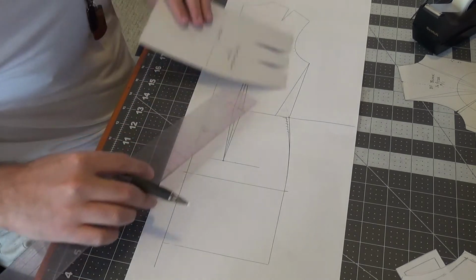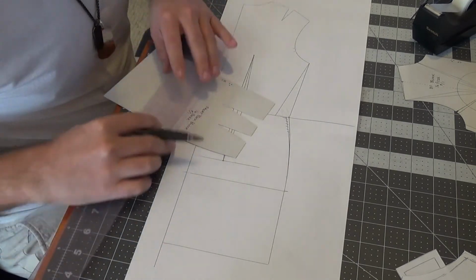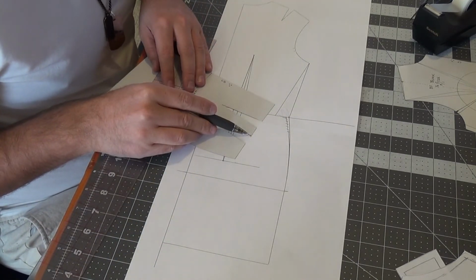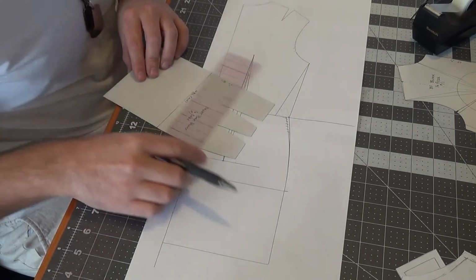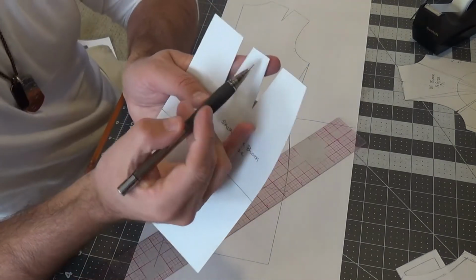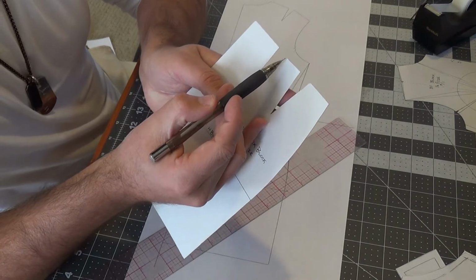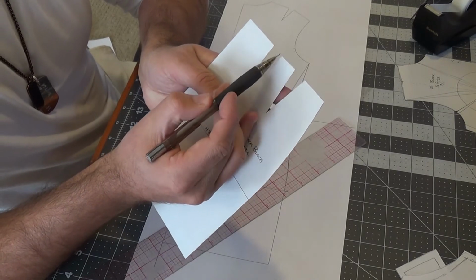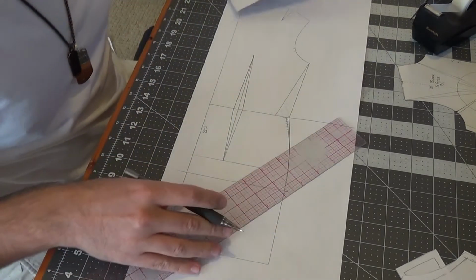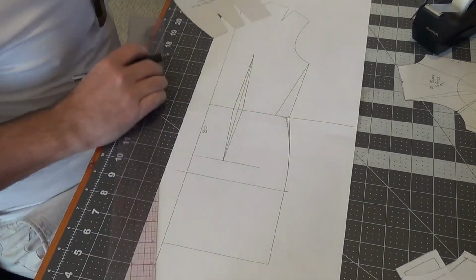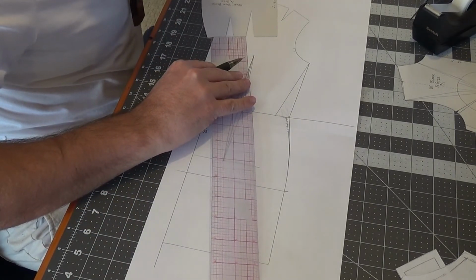And to figure out the placement, I'm going to measure between my 2 darts on my skirt back block. So on my 2 dart block, this distance between there, I want that to be the same distance between the darts on here. So it happens to be 5/8 of an inch.